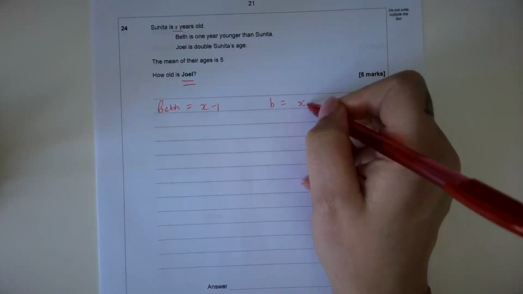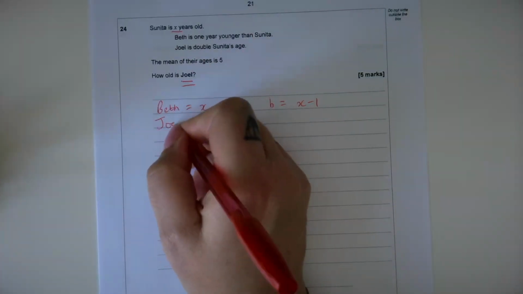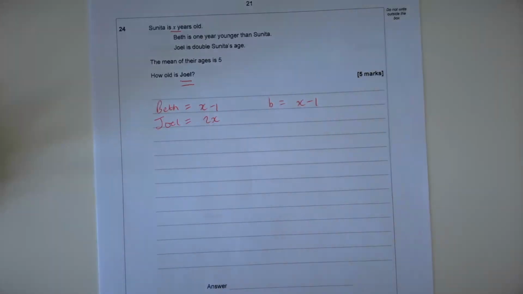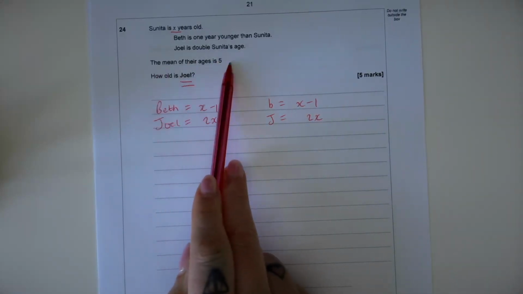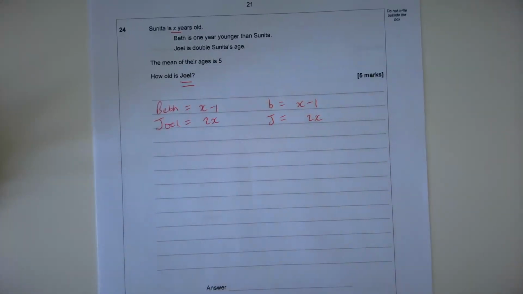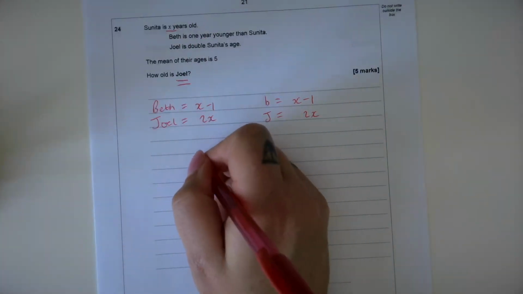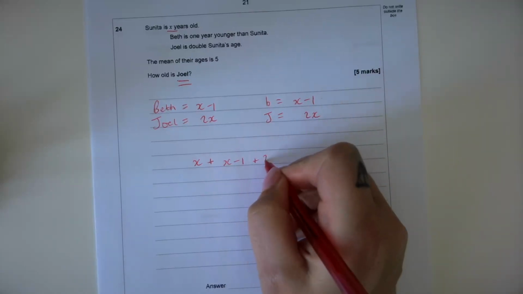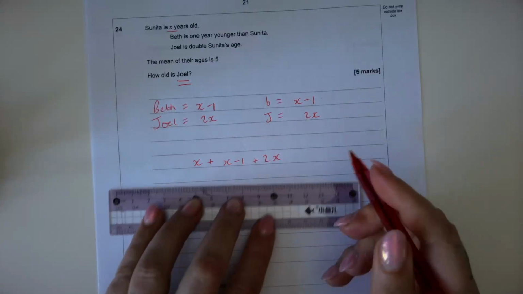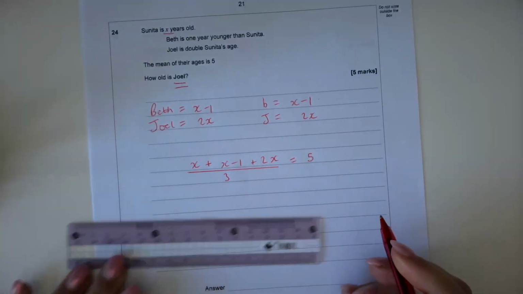So B equals X subtract 1. If Joel is double Sunita's age, Sunita is X, so Joel must be 2X. The mean of their ages is 5. So when we're finding a mean, we add everything together and then divide by the number of data values that we've got. So we would add Sunita's age, X, to Beth's age, X minus 1, to Joel's age, 2X, and then divide by 3 because those are the 3 ages that we have.